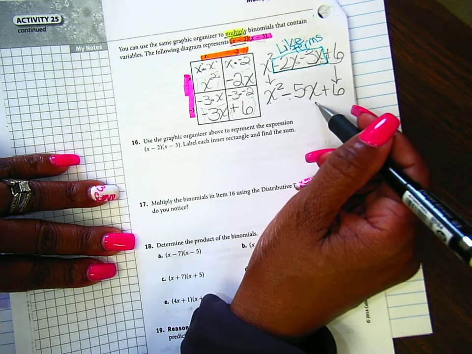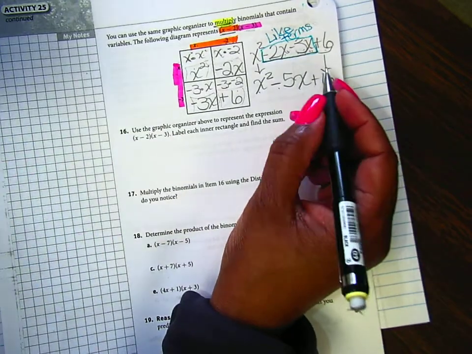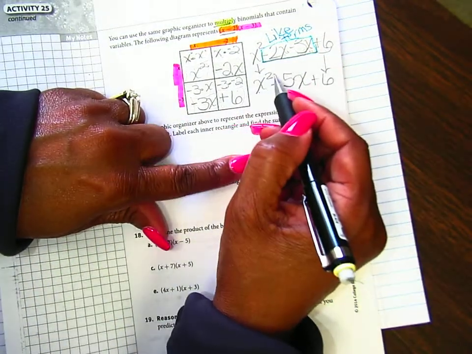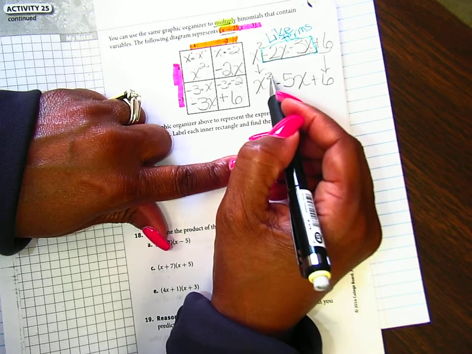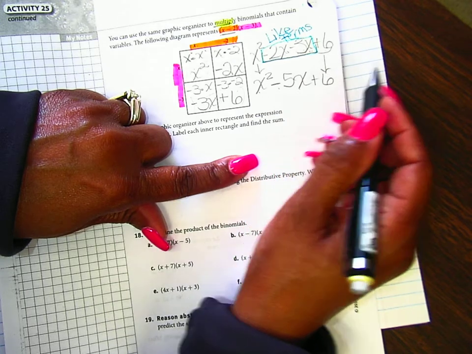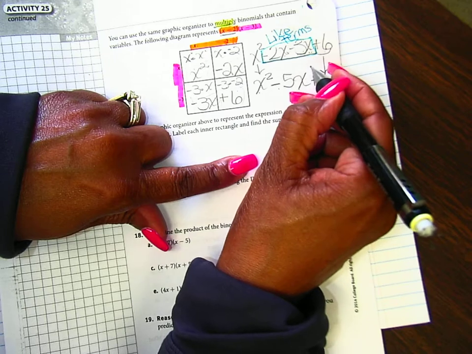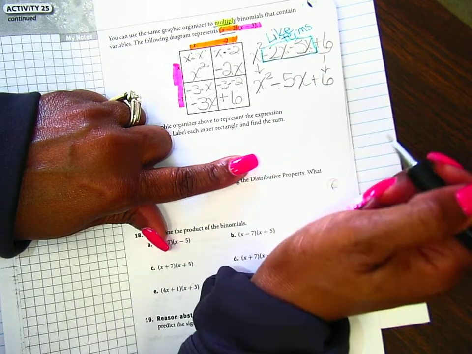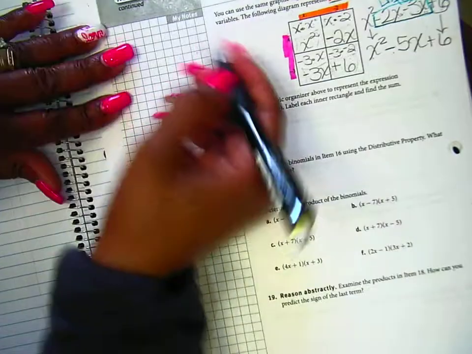Are we done? Let's check to see if it's in standard form. Recall, standard form is when the highest exponent goes first in the polynomial, and it decreases as it goes to the right. So we have x squared, x to the first, and we have x to the 0. And you might say, we don't have x to the 0. Yes, we do. 6.